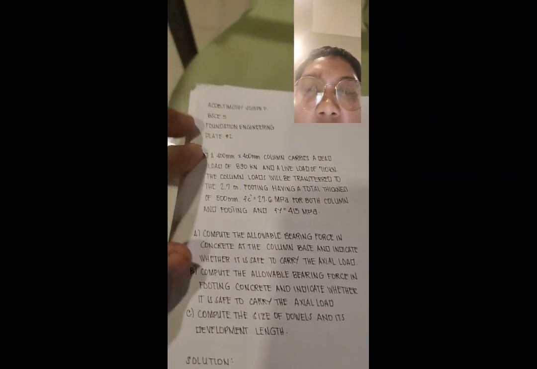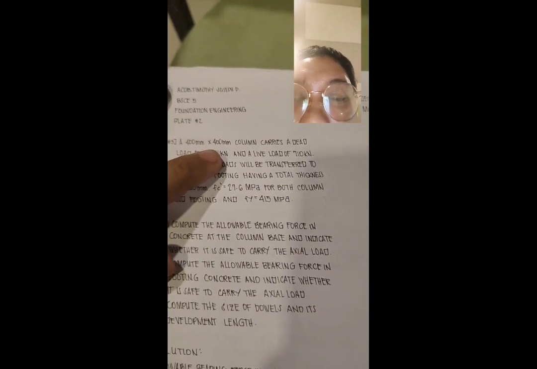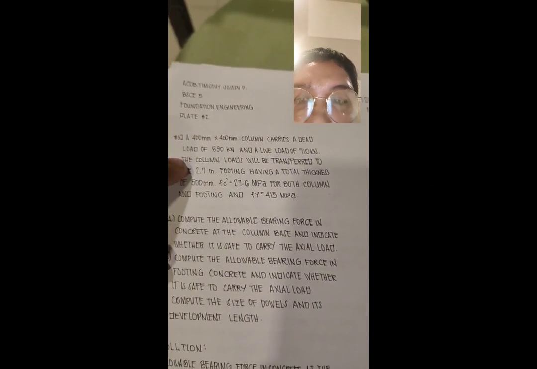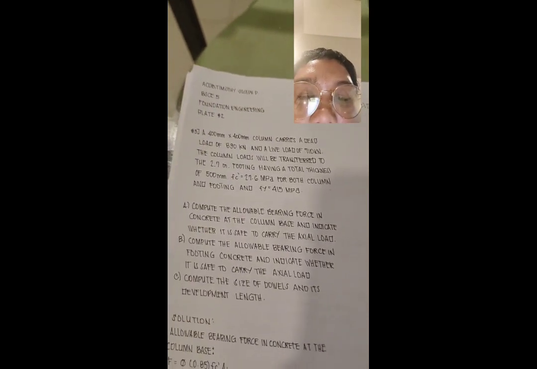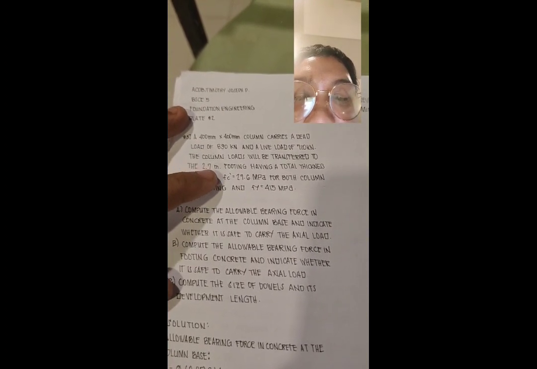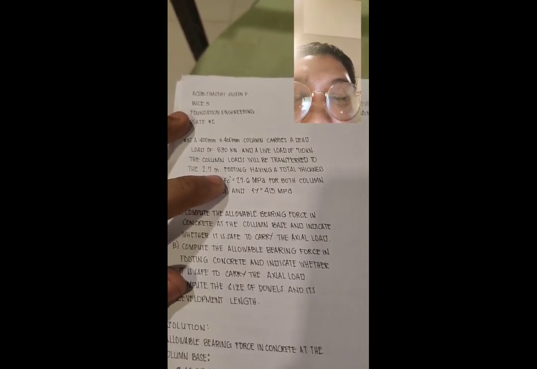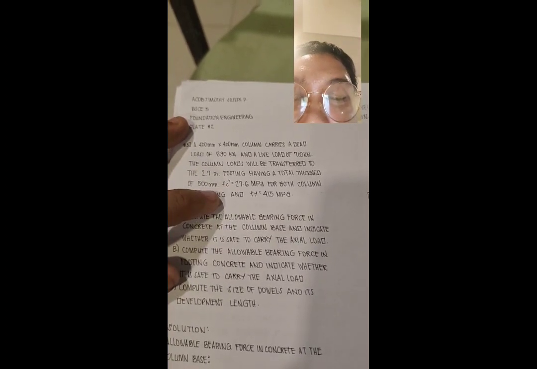Moving on to problem number 3, we have a 400 mm by 400 mm column that carries a dead load of 890 kilonewton and a live load of 710 kilonewton. The column loads will be transferred to the 2.7 meter footing having a total thickness of 500 mm.